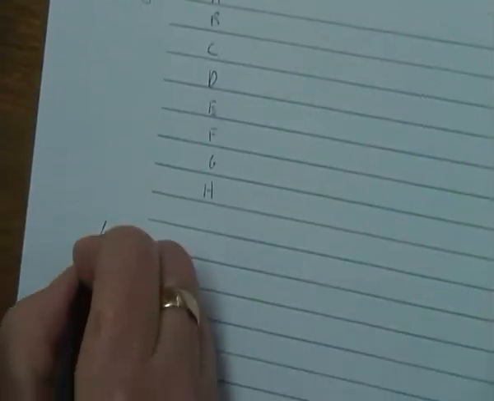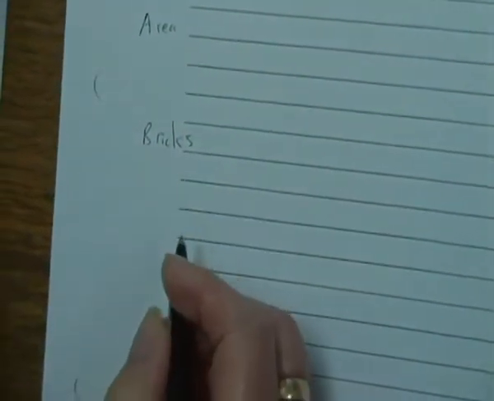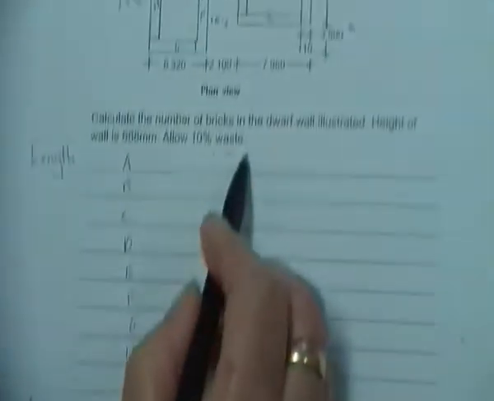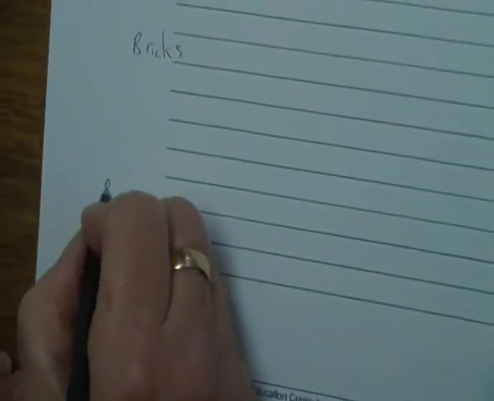Then we're going to get the area. Then we're going to get the bricks. Then we're going to add, it says waste here, so breakages, yeah.